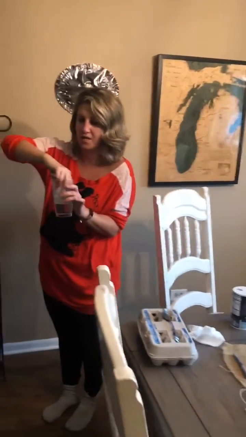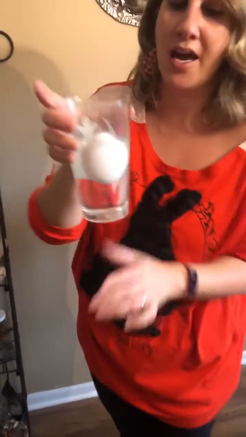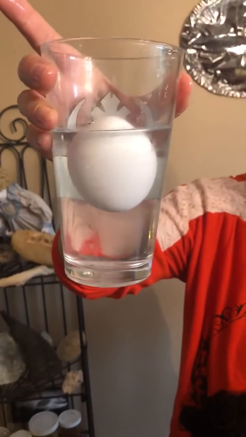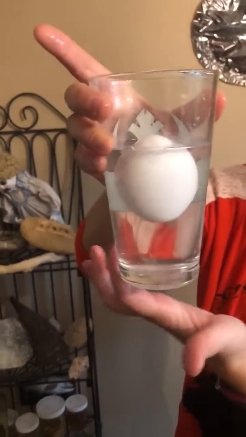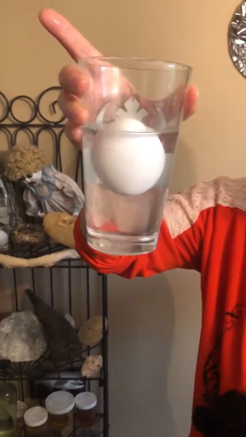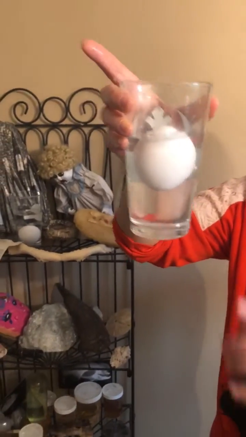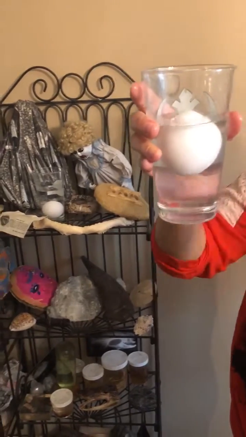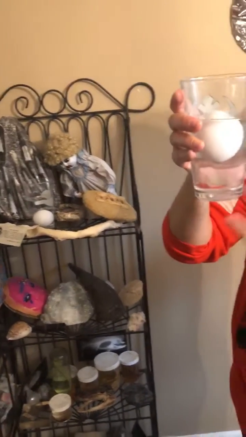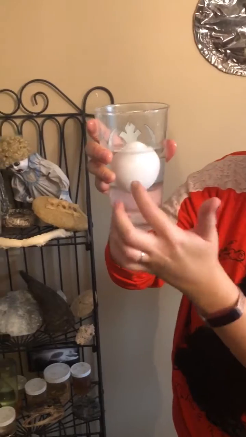So let's put the egg in. You'll see the egg actually floats at the top. And that is, once again, because the salt made the water more dense, the salt water more dense. And there's something called neutral buoyancy, which this is almost, where the egg would actually be in the water column and not really floating or sinking.